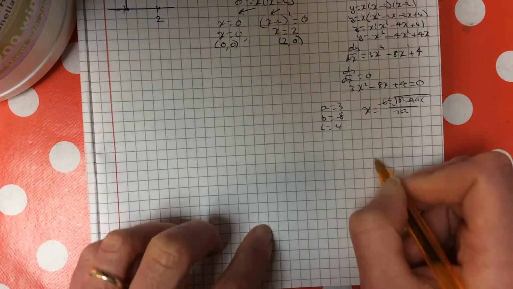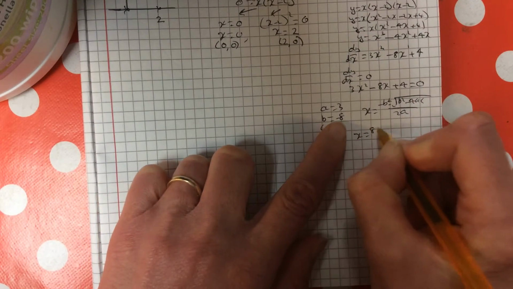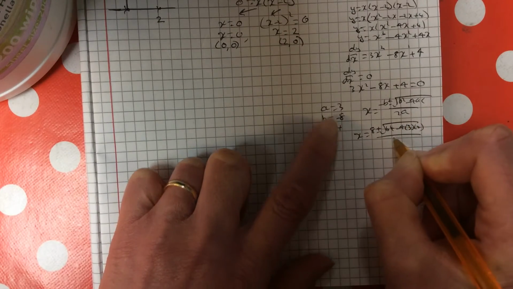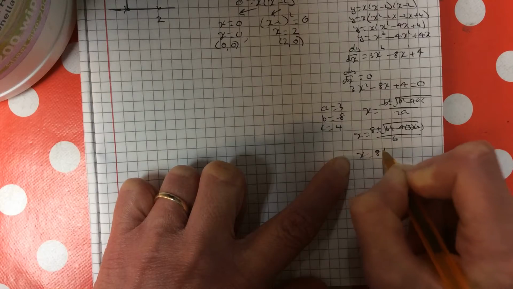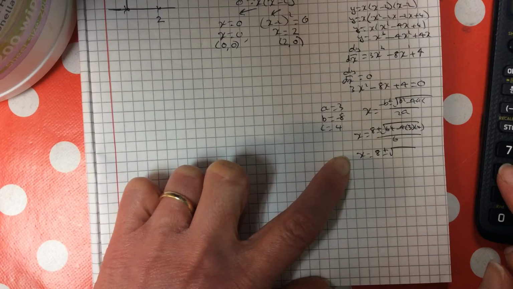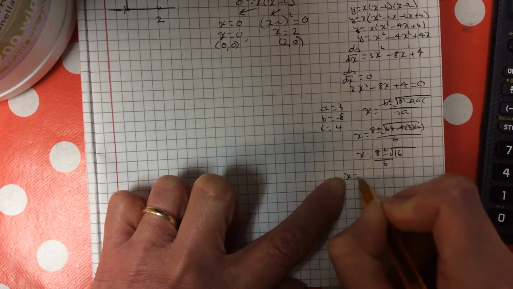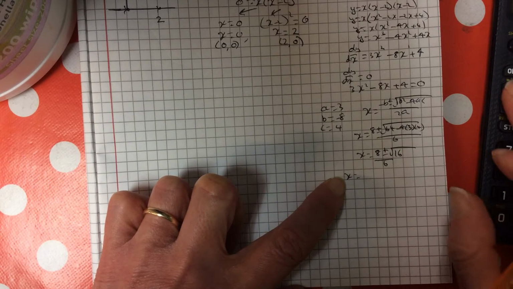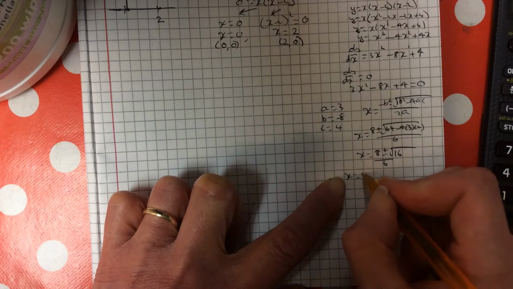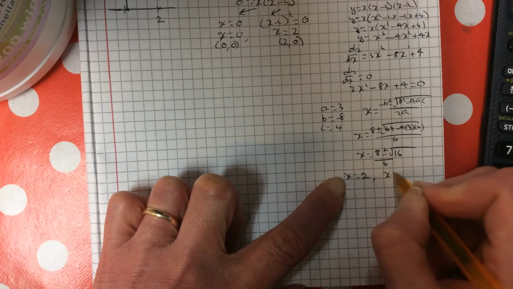You then have to work out the y because you're looking for a turning point. So take your time to work this out. Minus 4 times a times c all over 2a. I'll just get these wee x values out here so we can see what we're doing. 64 take away 4 times 3 times 4 is 16 over 6. So one of the x values is 8 plus square root of 16, which is 4, divided by 6, which gives you 2. And the other x value is 8 minus 4 divided by 6, 2/3.